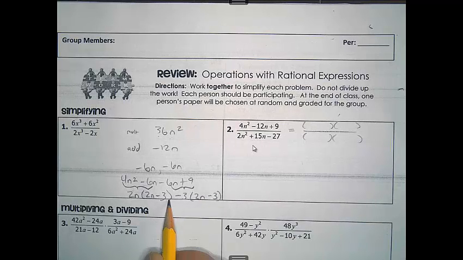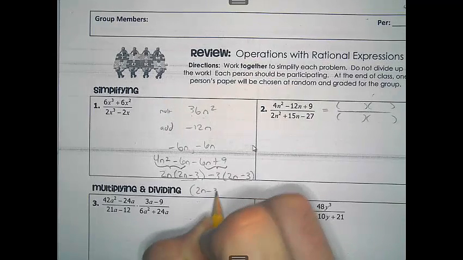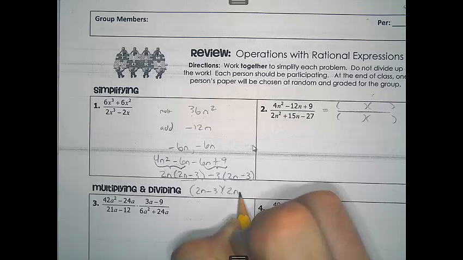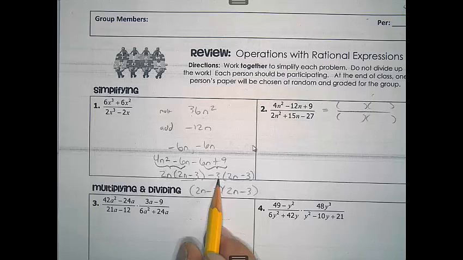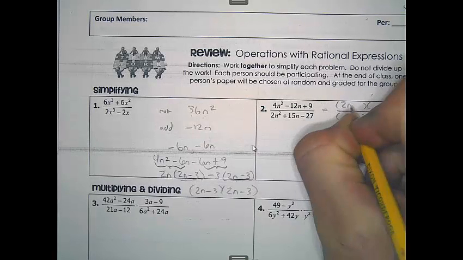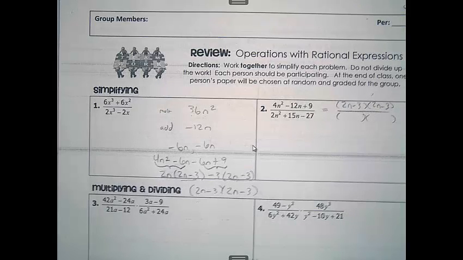All right, now I'm going to pull out this 2n minus 3. So 2n minus 3, and I'm left with 2n minus 3. What's left over is this and this when you pull the 2n minus 3 out front. All right, so it's just 2n minus 3 squared. I'll write it as 2n minus 3 times 2n minus 3 for now.